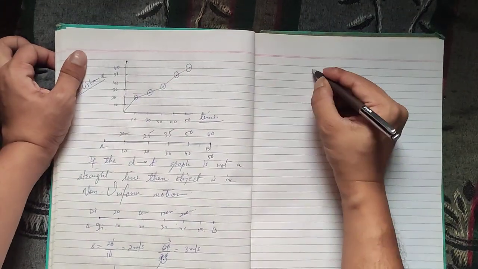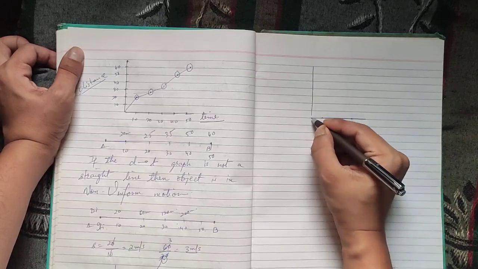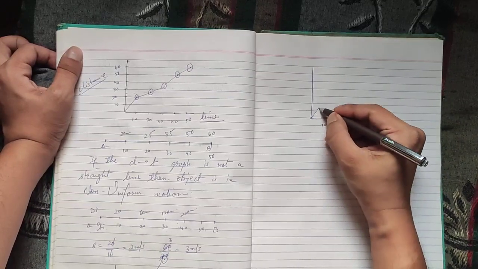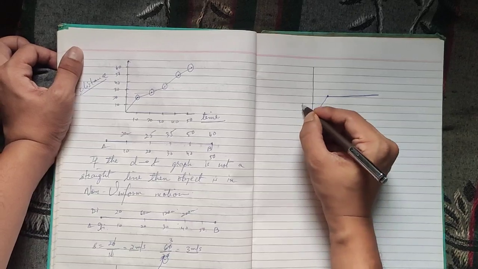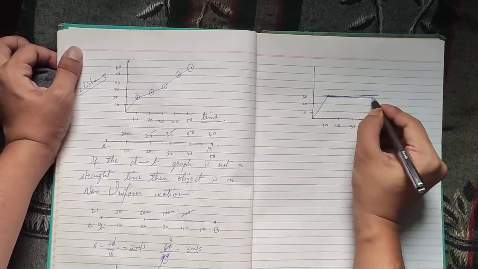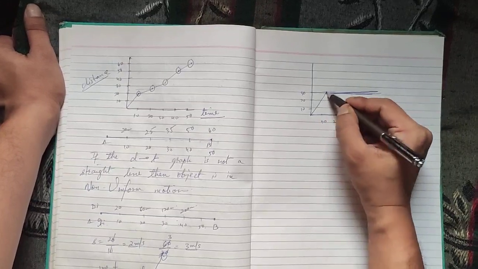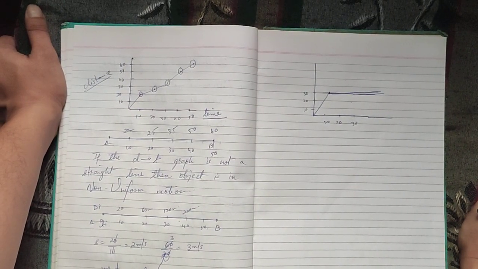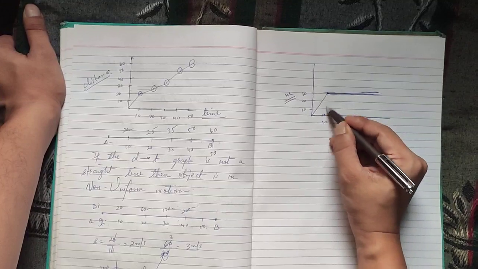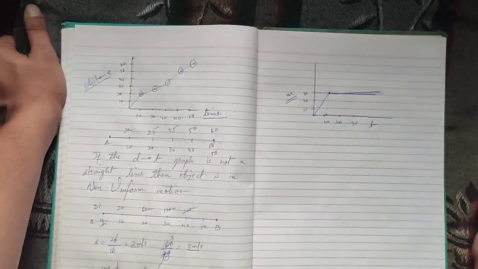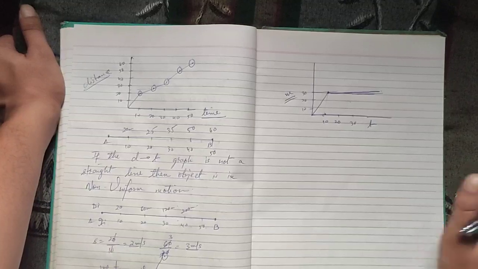Now suppose I have a graph over here. And the object moved to a certain point, and then the graph is like this, 10, 20, 30. The graph is like this, a straight line parallel. That means after this it is not moving either upwards or downwards. It is at 30 meters. The distance is at 30 meters after 10 seconds. The object is not moving from 30 meters either to 40 or coming back to 20. This graph simply indicates that the object is at rest.